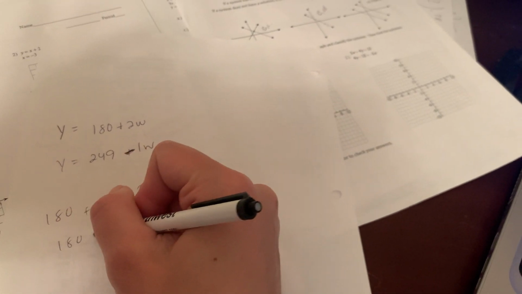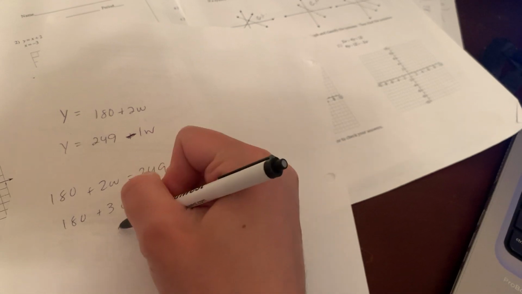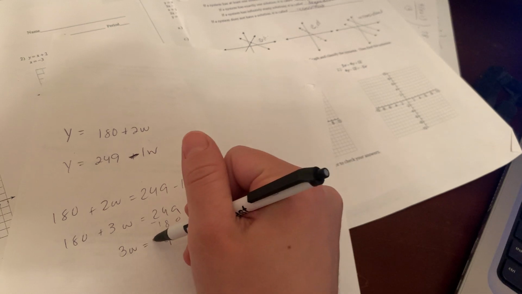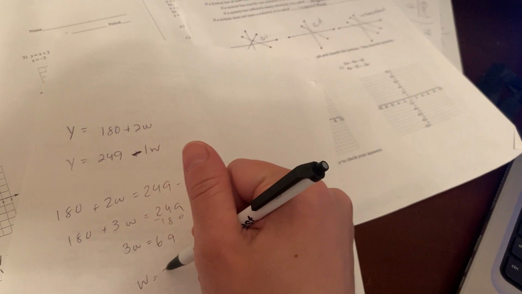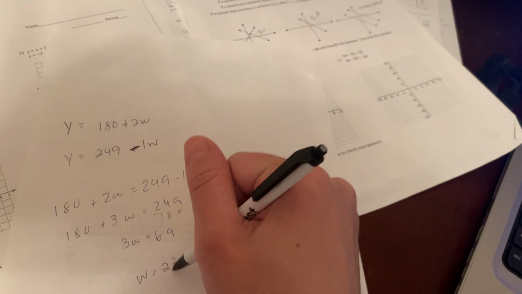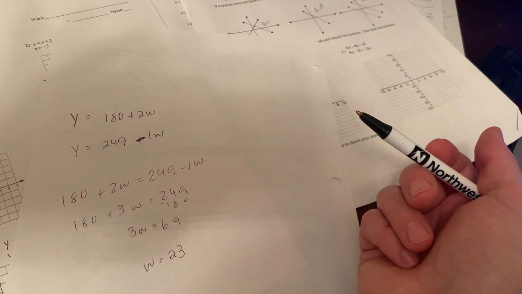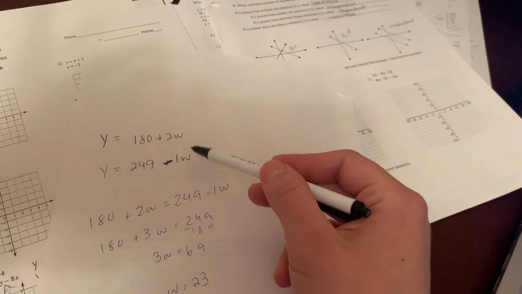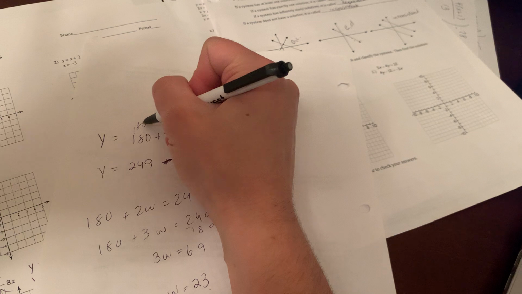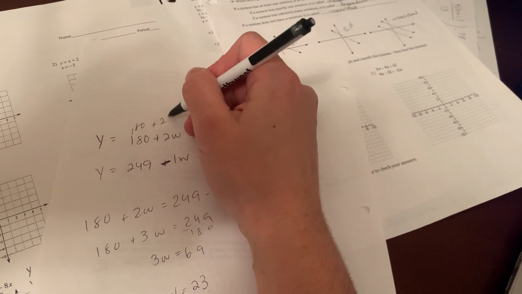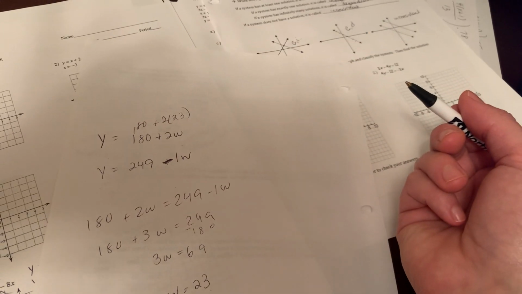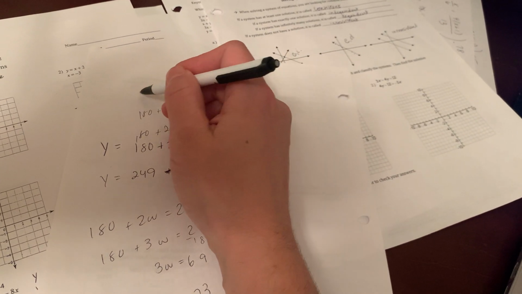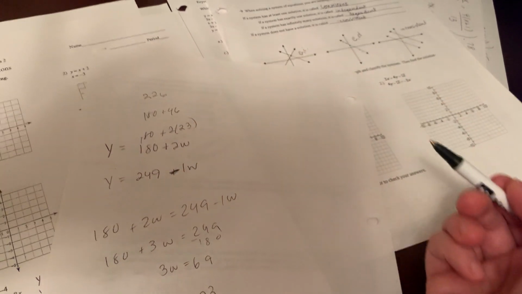So if we bring one number to the one side and then bring the other number to the other side, subtract 180, you're going to get W equals 23. In 23 weeks, they'll be the same weight. It says in part C, how much will they weigh? Well, if I substitute 23 in, 23 times 2, it should be either one. It would work because they're going to be the same weight. If I substitute 23 in, that's 46. 46 plus 180, that's going to be 226 pounds.